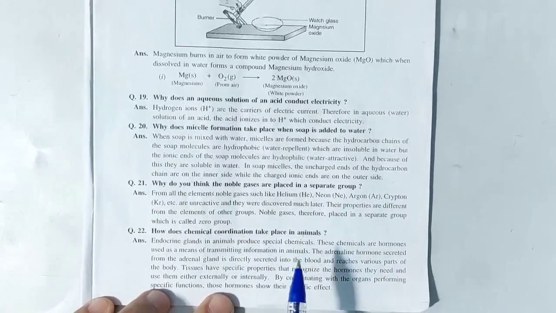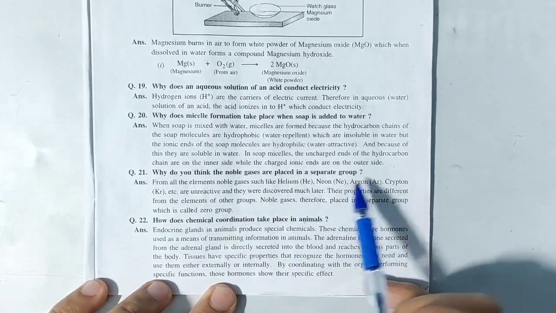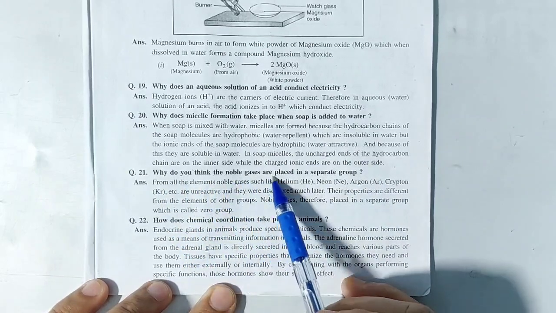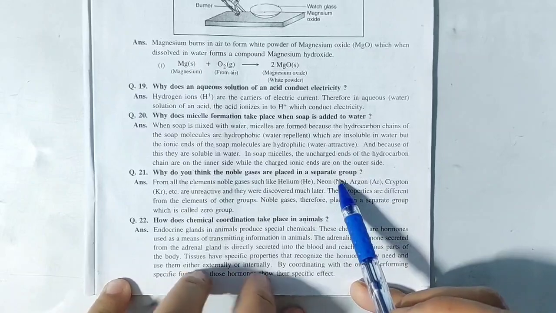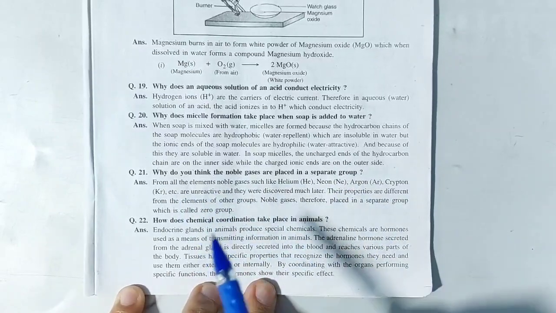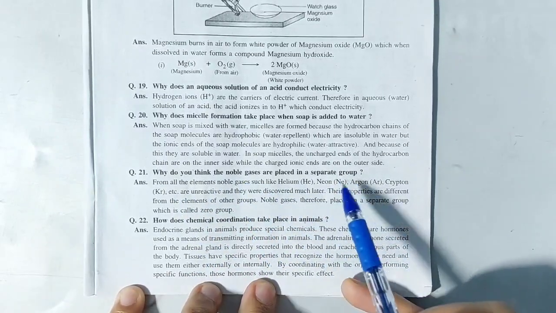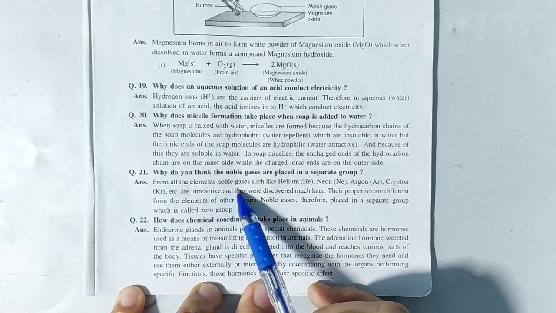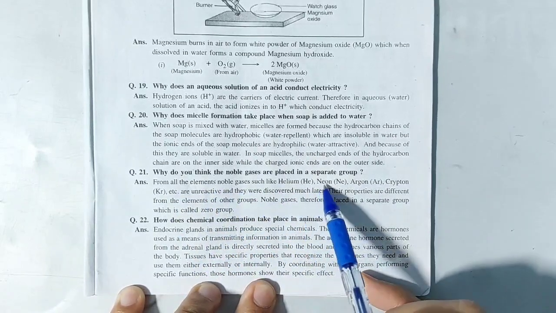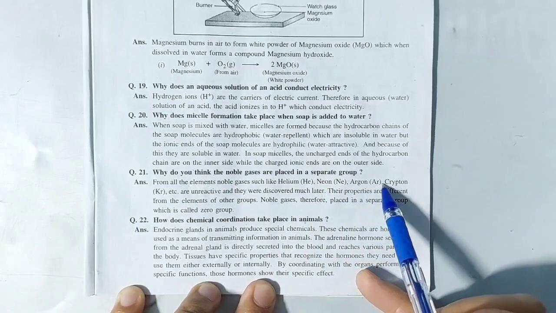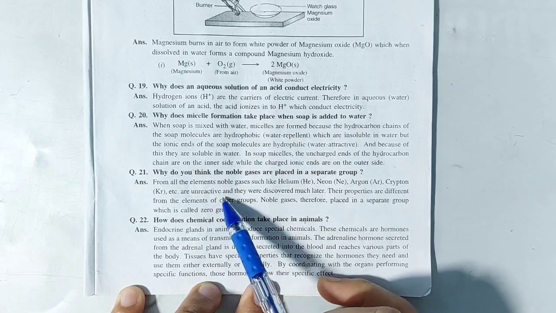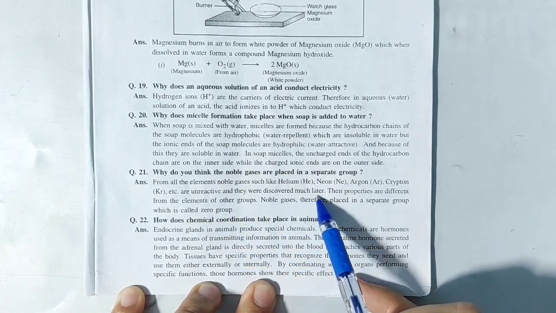Now our next question is, why do you think the noble gases are placed in a separate group? Now why are noble gases placed in a separate group? From all the elements, noble gases such as helium, neon, argon, krypton, etc. are unreactive and they were discovered much later.